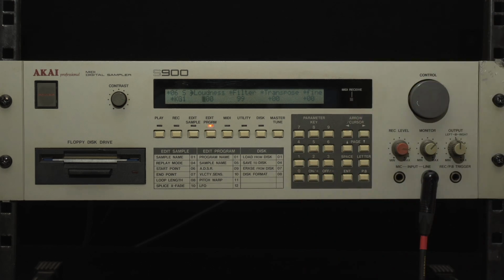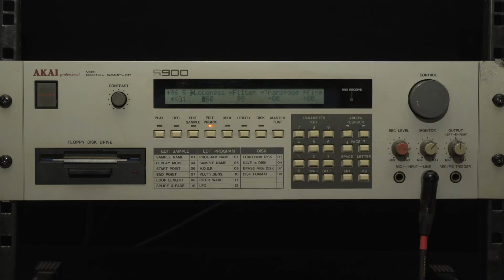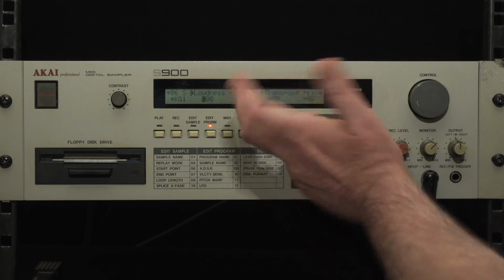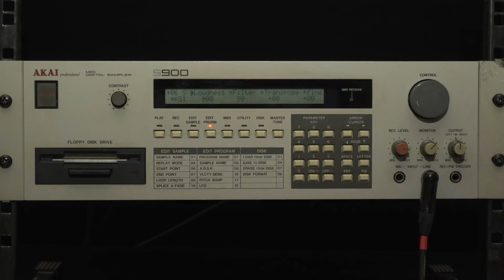So you can boost or cut the loudness of your samples in the selected key group. You can choose all your key groups, and you can pitch your samples up and down using the fine tuning or the transpose. But I should mention the S up here on the left indicates that this is a soft sample layer. So if you're wanting to set up a velocity crossfade sample, you can edit these same parameters for your loud layer on page 8. But if you're not using a velocity crossfade sample, then just disregard the S and disregard page 8.